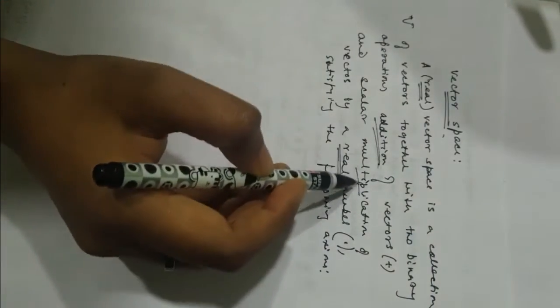Okay, before I define the axioms, I want to tell you real vector space is an abstract and generalized concept. Any element, any substance which follows the axioms will be called a vector space, right? So the requirement of a vector space is it needs to have a collection of elements, which we call vectors, and two binary operations, addition and multiplication, associated with the vectors, which need to satisfy few axioms. Anything that satisfies the axioms will be called a vector space, right? So let's see what the axioms are.